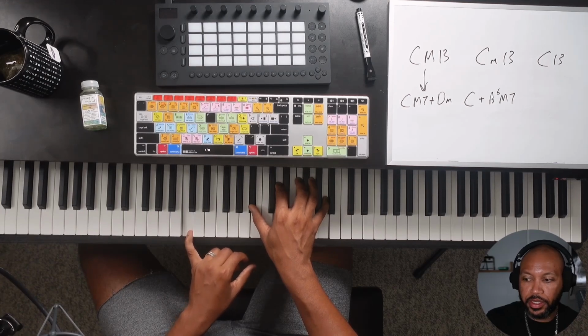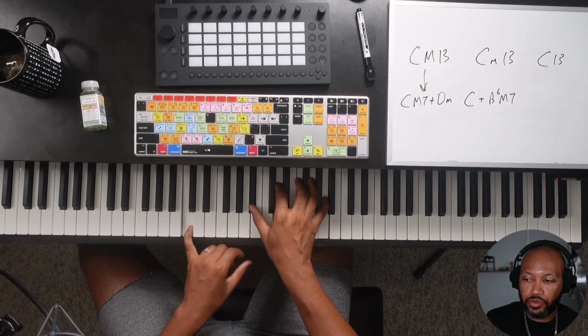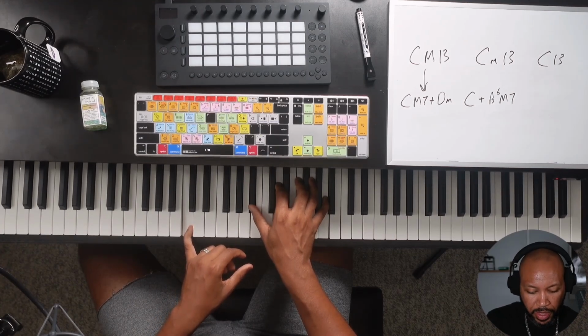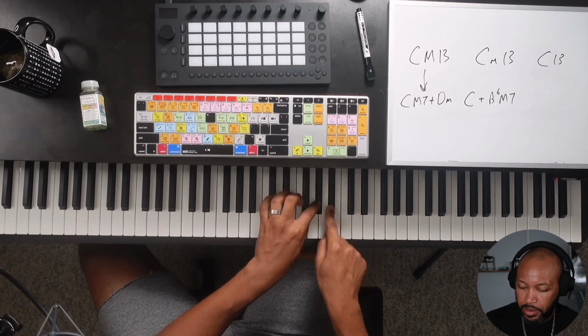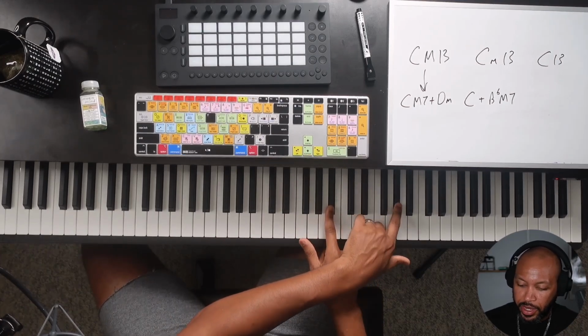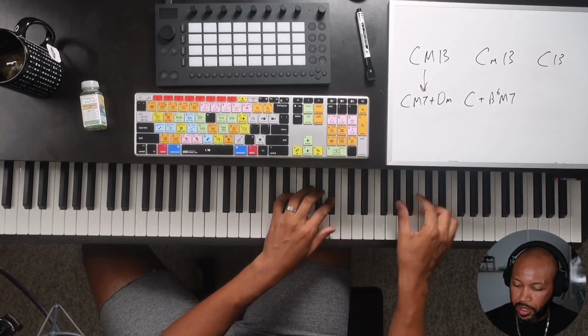So let's look at this as any other note. In this case, to create a C minor 7, we're playing the root note and then going down 2 half steps and creating a major 7 on top of that. So whatever root note, 2 half steps, up an octave, creating a major 7 with this note. Okay.